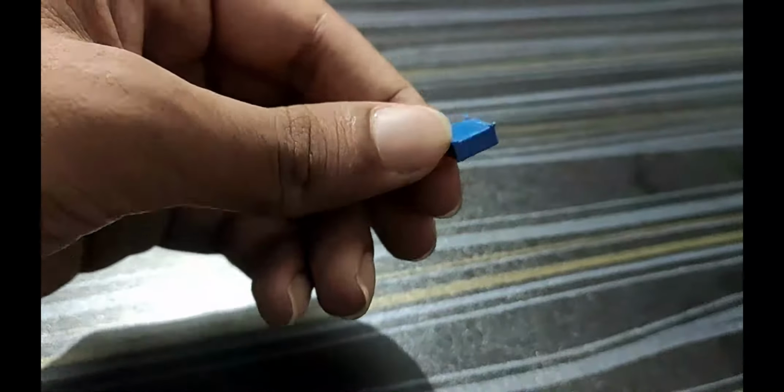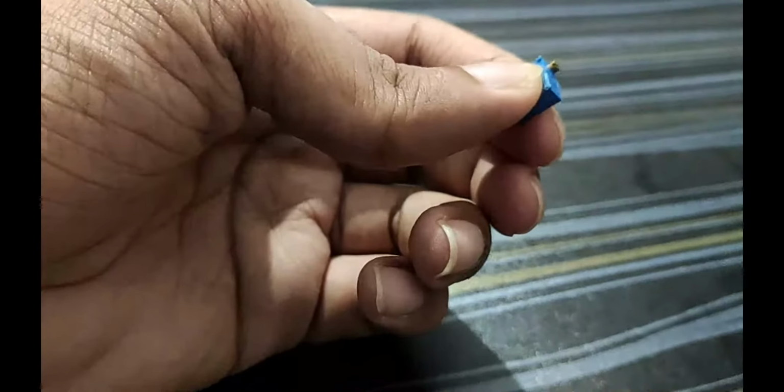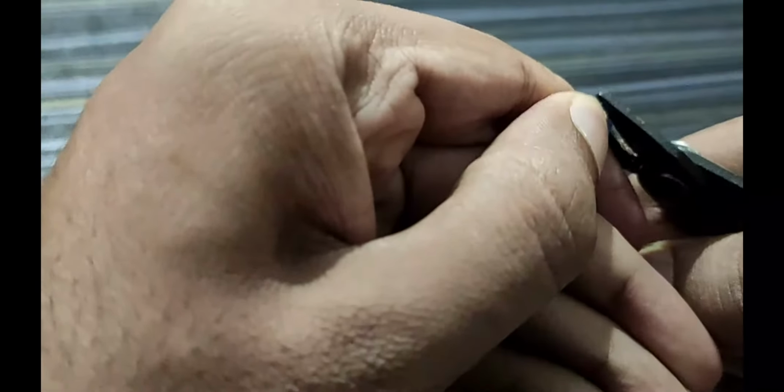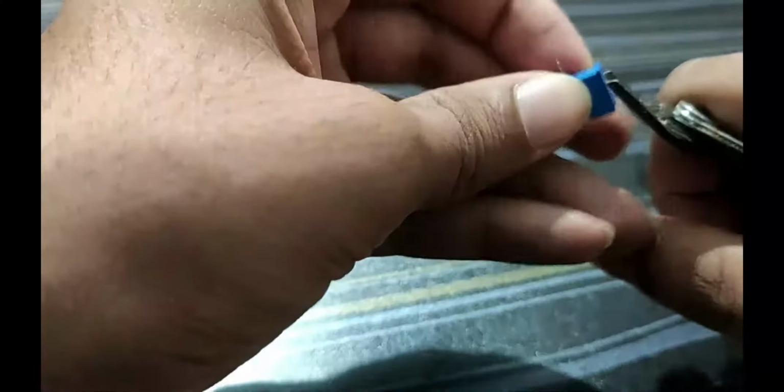Now we will open it and see what's inside it. I will try to open it from here. It is not getting open, so I will cut.